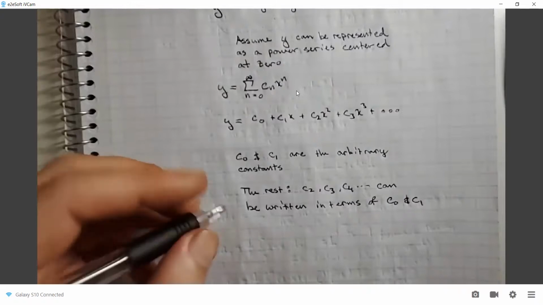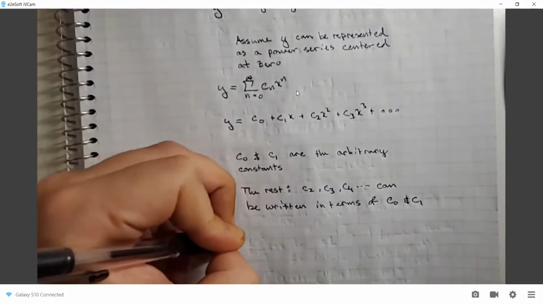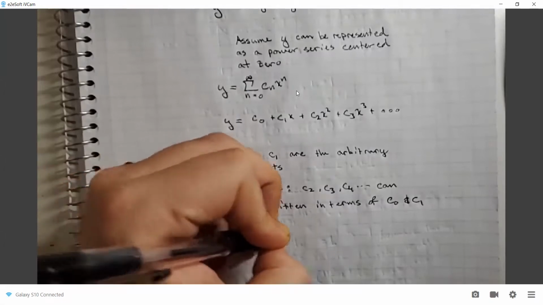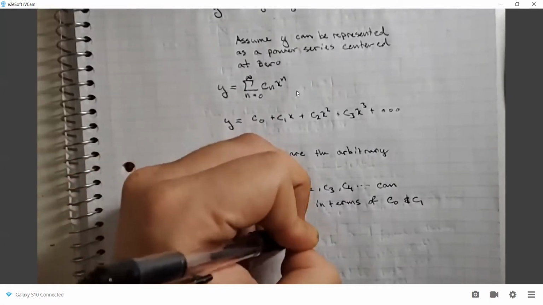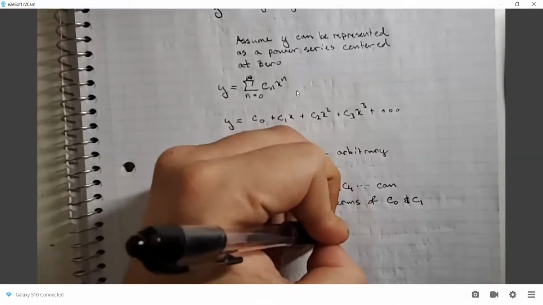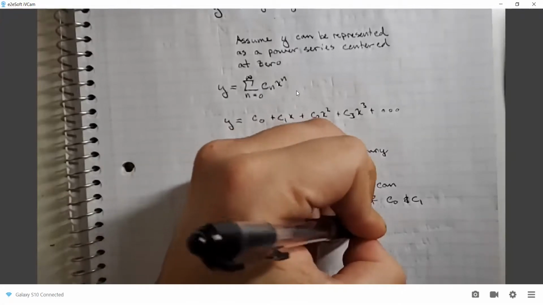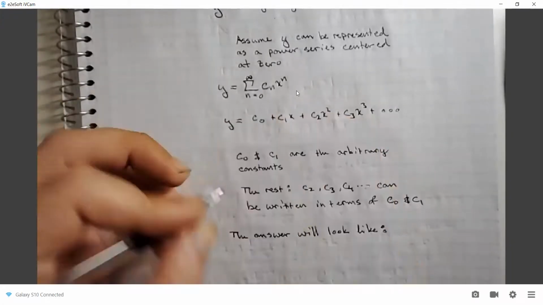And so the idea is ultimately what our answer is going to look like, unless we have some initial conditions, the solution will look like this: y equals C0 times some stuff plus C1 times some junk.